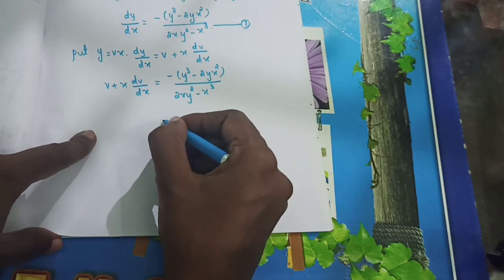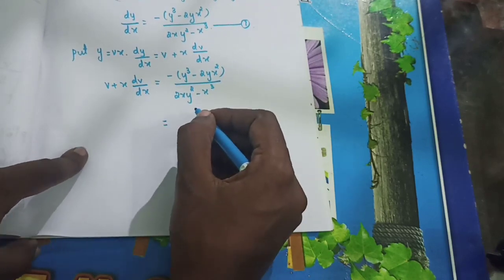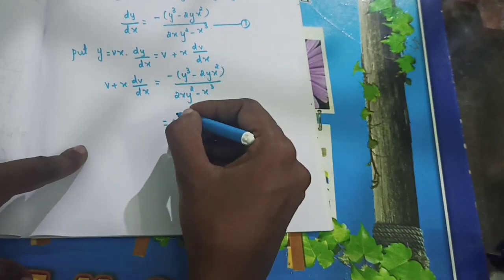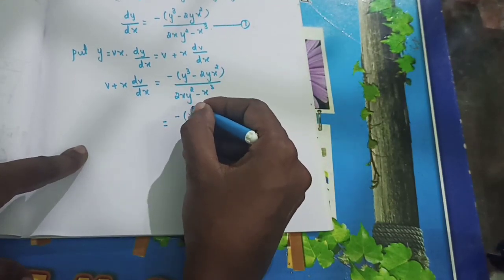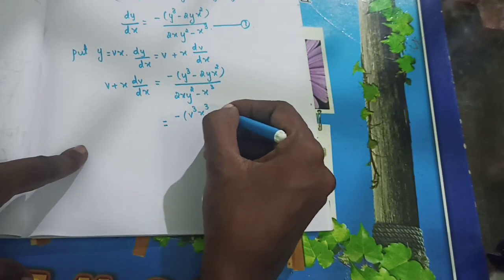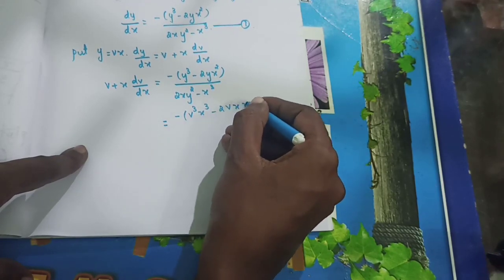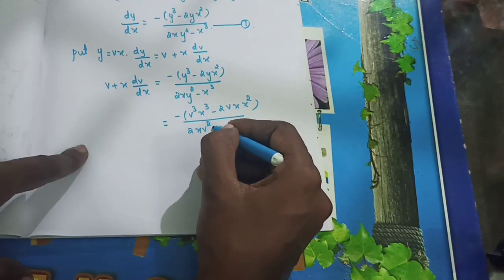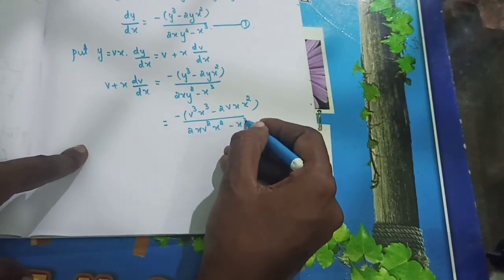Next, in the place of y we need to substitute vx. So here you substitute vx: minus of (v cube x cube minus 2vx times x square) divided by (2x times v square x square minus x cube).